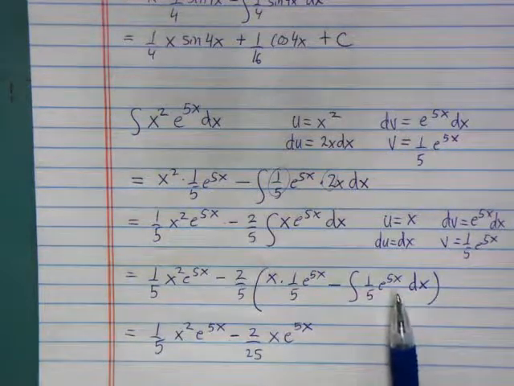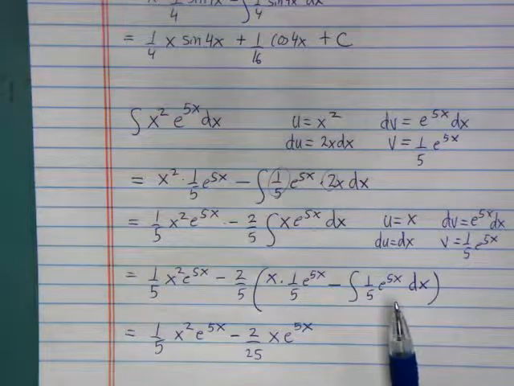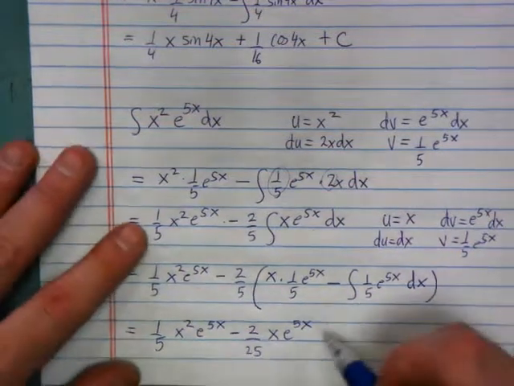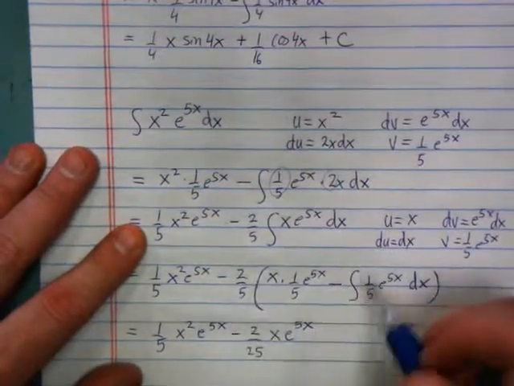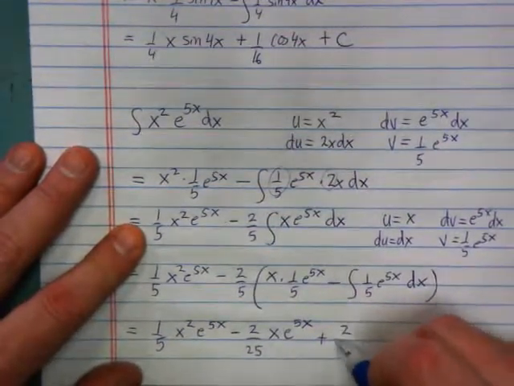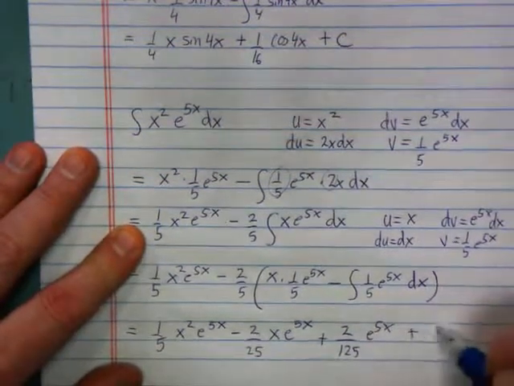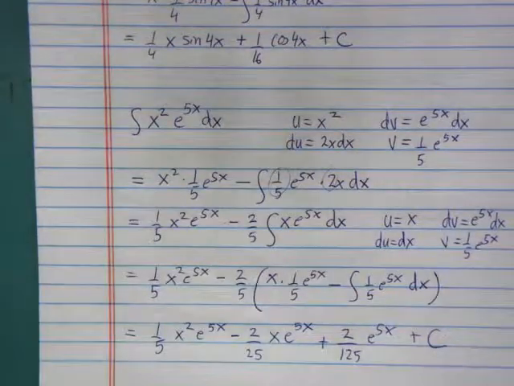So what's 2/5 times 1/5 times 1/5? 2 over 125. And it's a plus, isn't it? Because it's a minus and a minus. Plus 2 over 125 e to the 5x plus c. It's 5 times 5 times 5. Yep.